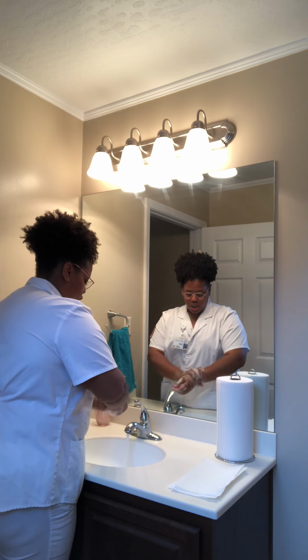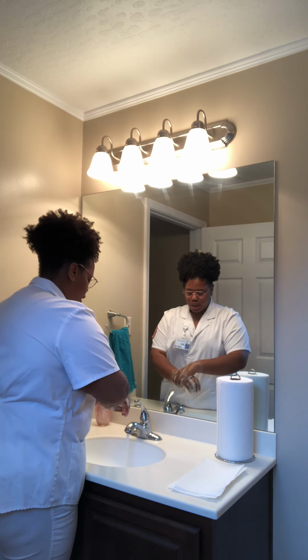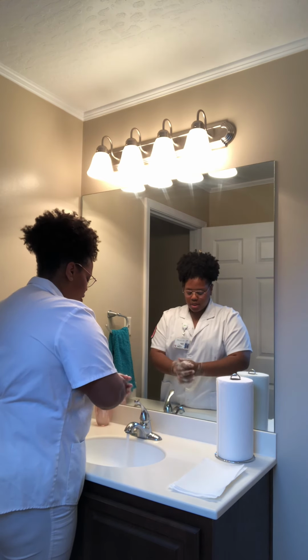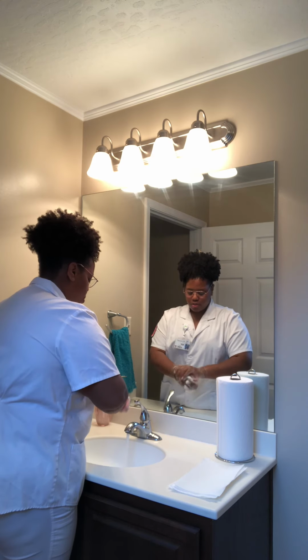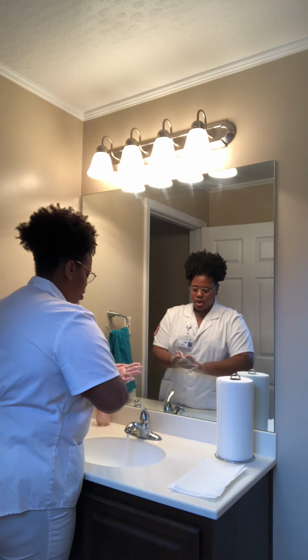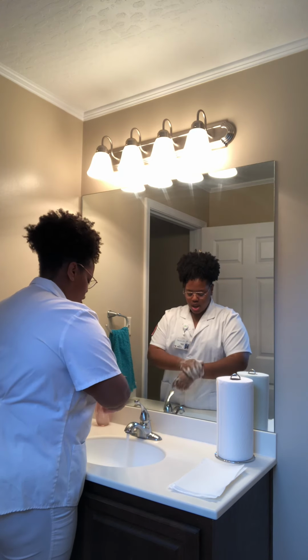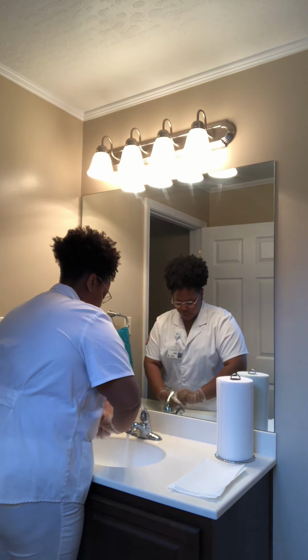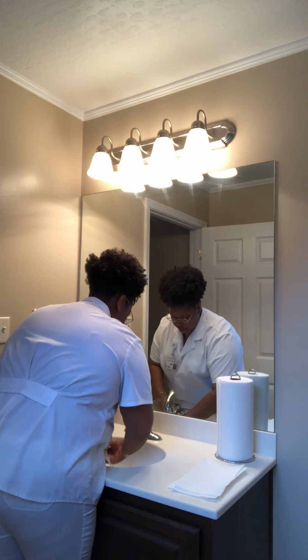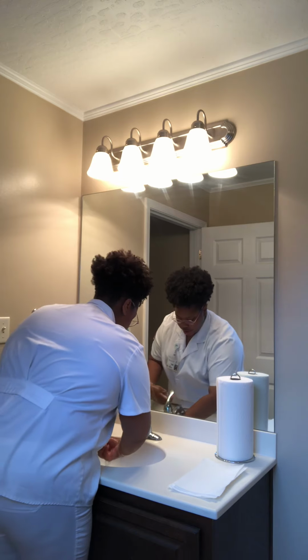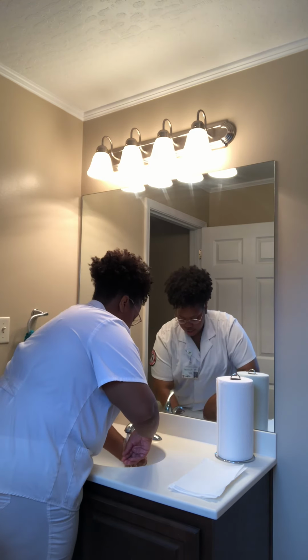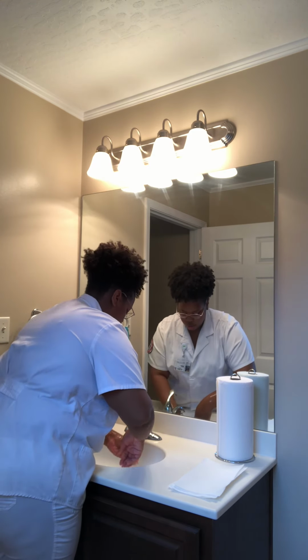You want to be sure to never bring your hands above your elbows, because that's going to change the angle and cause the water and all these germs to run back up your sleeve. All right, so then you want to go ahead and rinse. You want to start at the wrist and let it run down. Make sure you never touch the inside of the sink. You're going to get all the soap off.